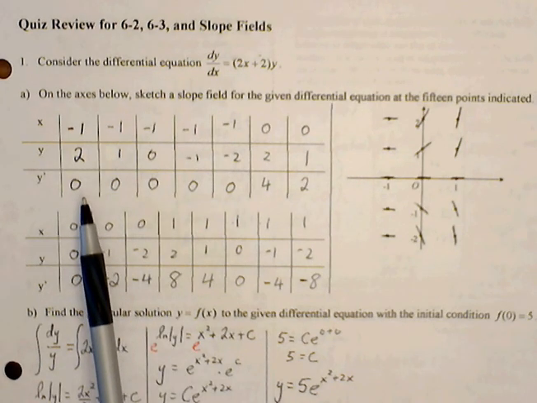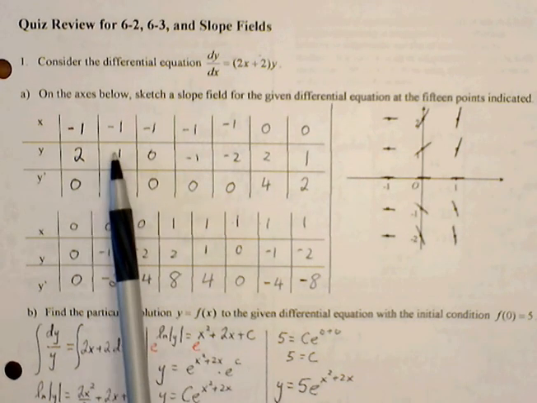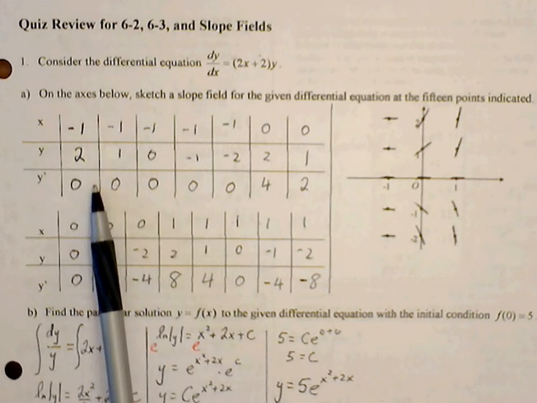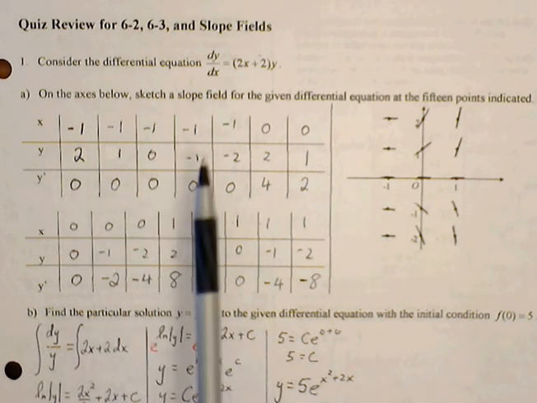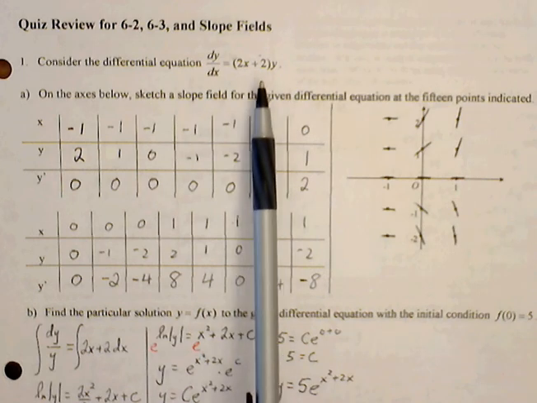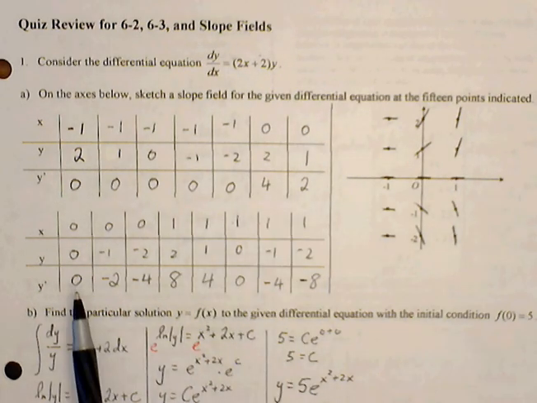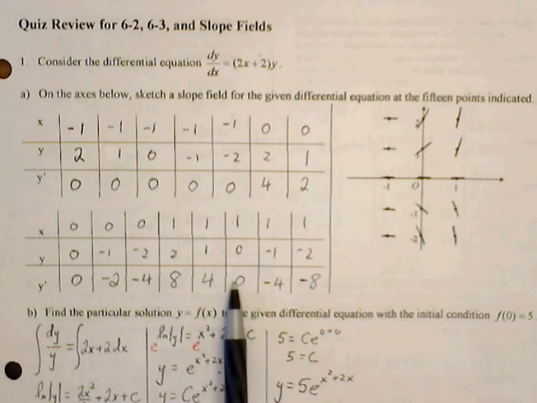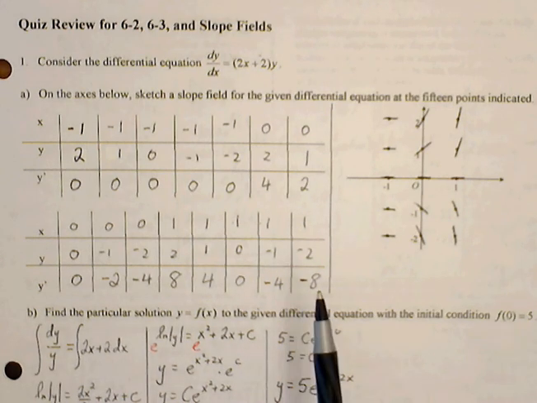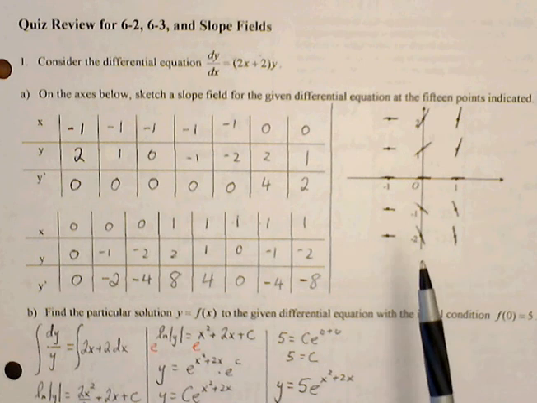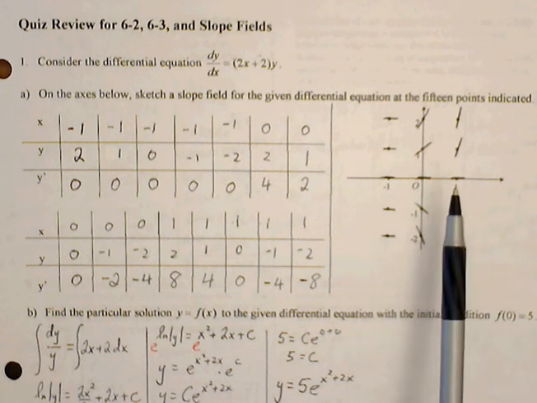After you name all the ordered pairs, you plug each of these ordered pairs into the differential equation, and the result will be the y prime, which we interpret as slope, and sketch short line segments on our slope field.